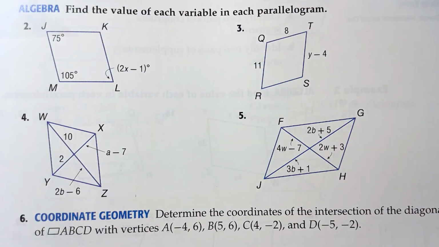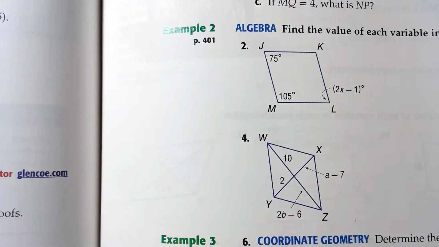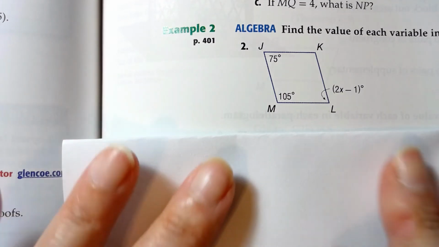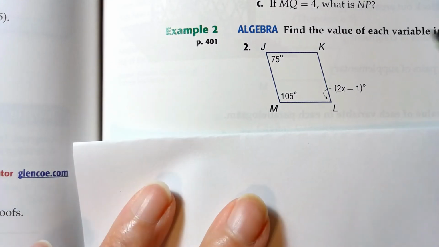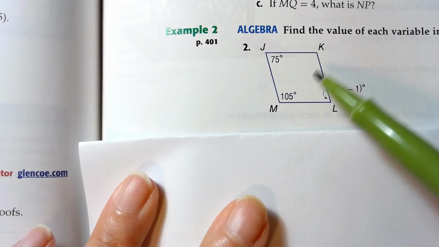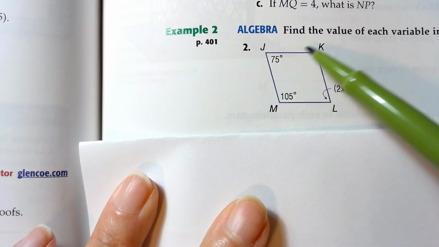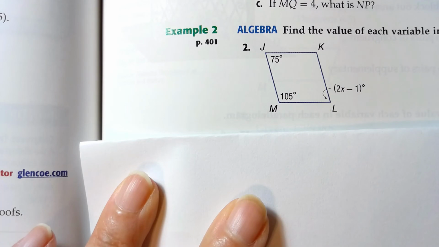Let's see, what else do we need to do? Here's one. This is a parallelogram, and this is from your book on page 403, number 2. They want you to find the value of the variable. They're not giving you what k is, but I know what k is. It's 105 degrees. All the angles inside a quadrilateral add up to 180 plus 180, or 360, but that's neither here nor there.